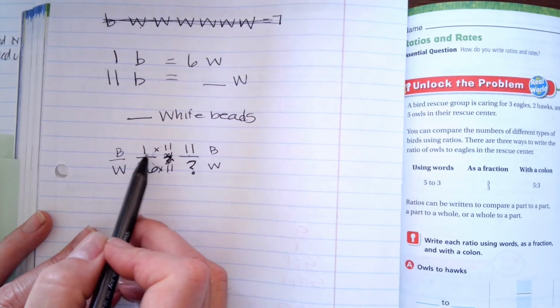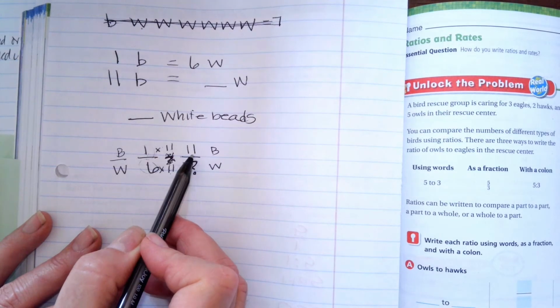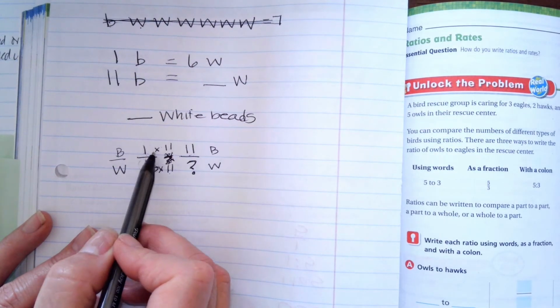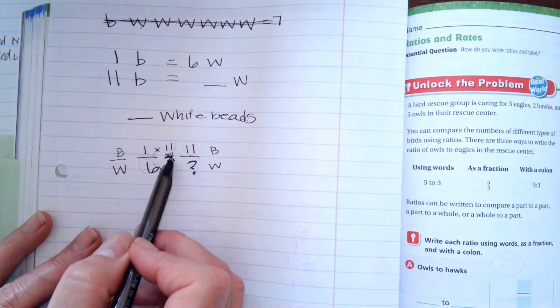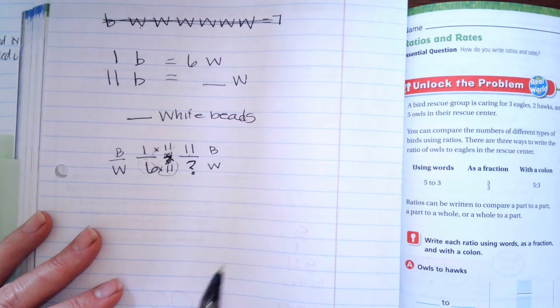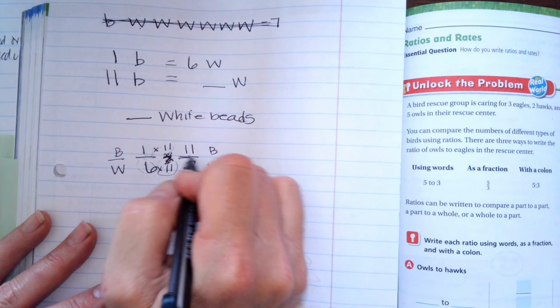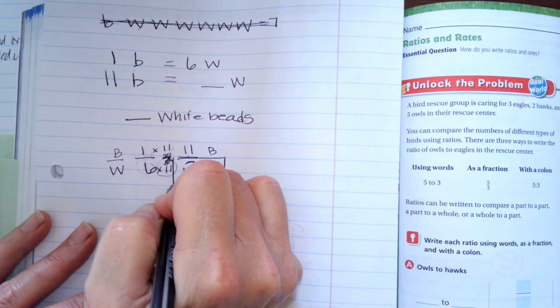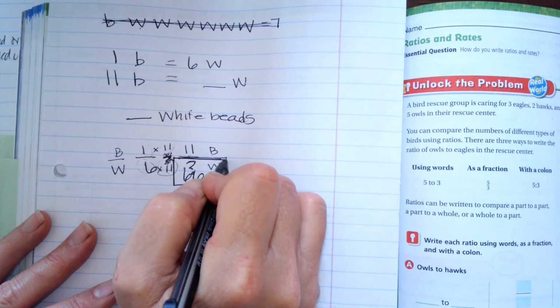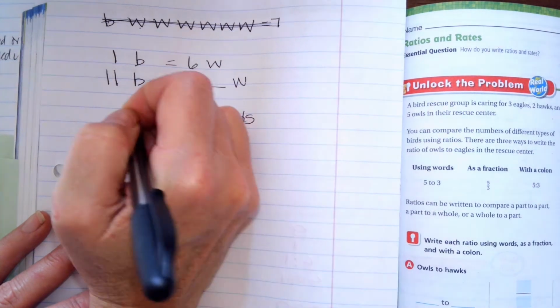So if I change this 1 into an 11, I have to multiply this by 11. Then I have to do the same for the denominator. So my denominator is 66. And that's the number that I'm looking for. How many white beads? 66.